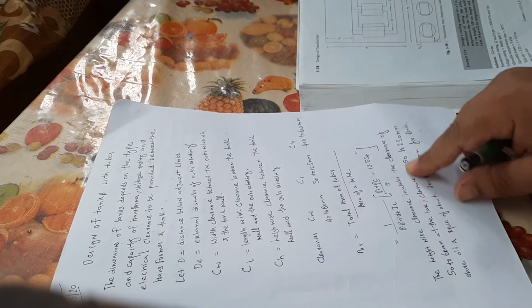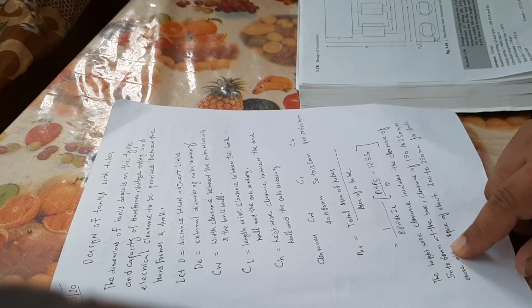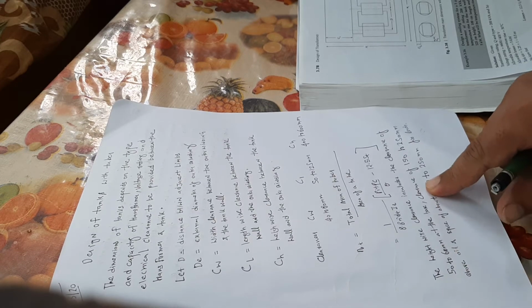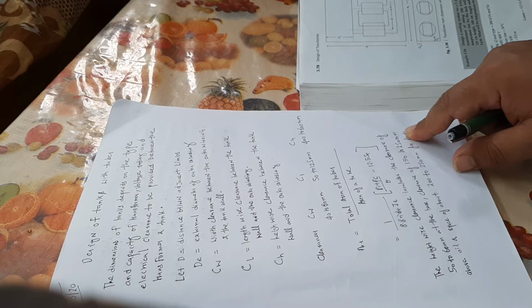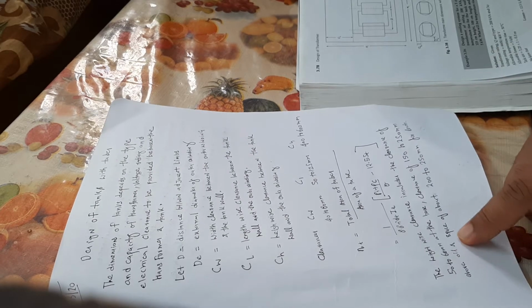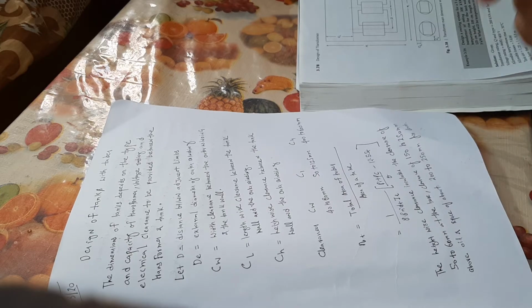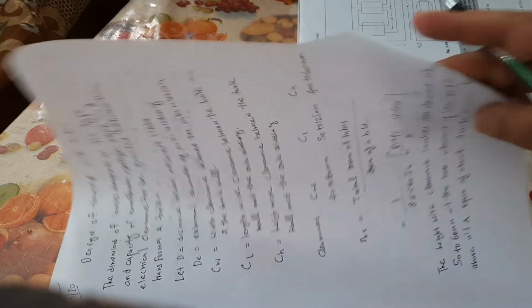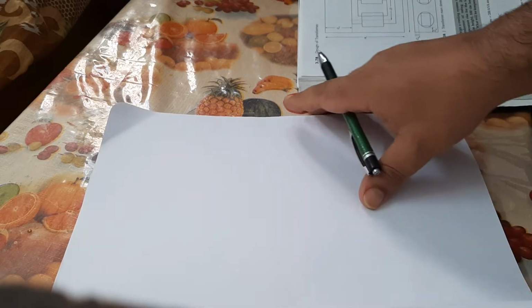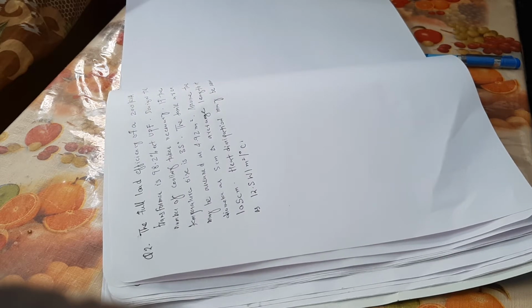So the height wise clearance includes the clearance of 50 to 60 millimeter at the base, clearance of 150 to 250 millimeter above the oil, and space of about 200 to 250 millimeter for leads. Now we will just directly move to the problem, and we can very easily relate to it. Let's go to one of our problems, and let's see how we can relate with this particular problem. How do we go about this problem?